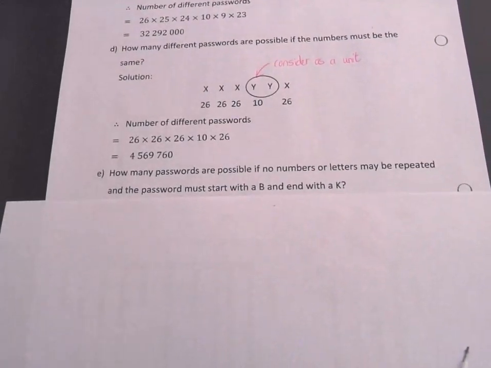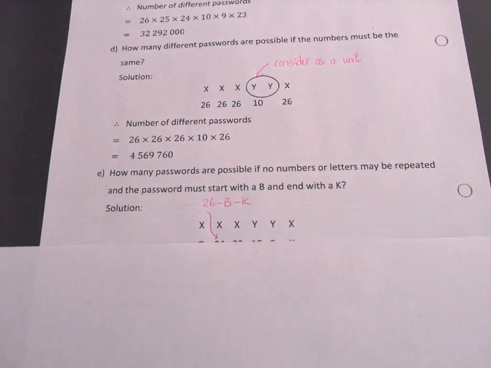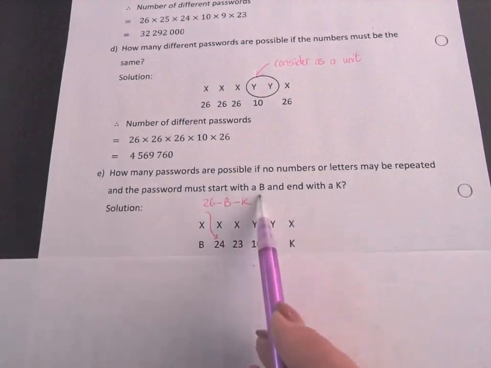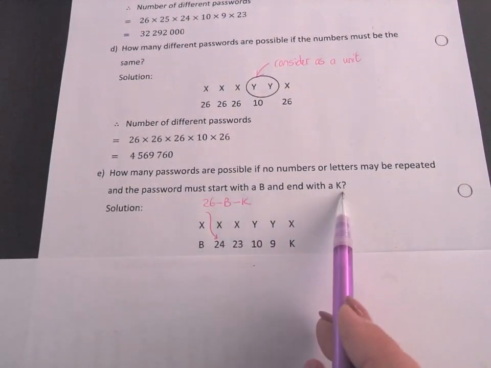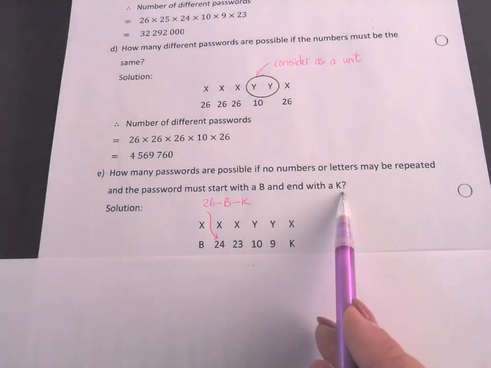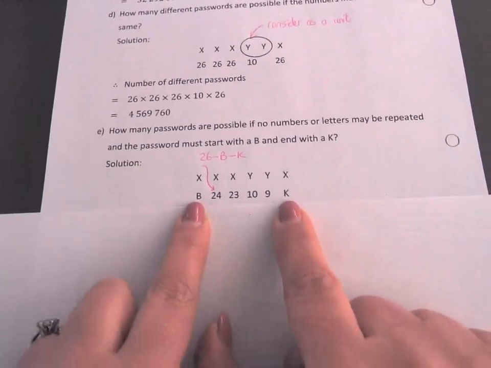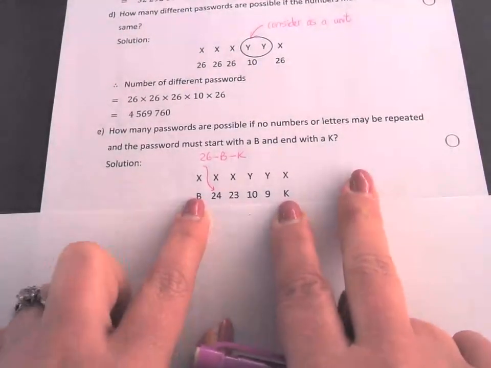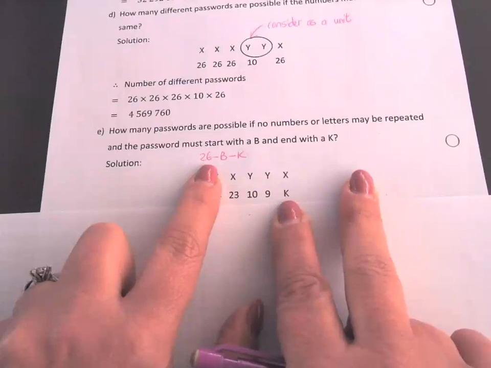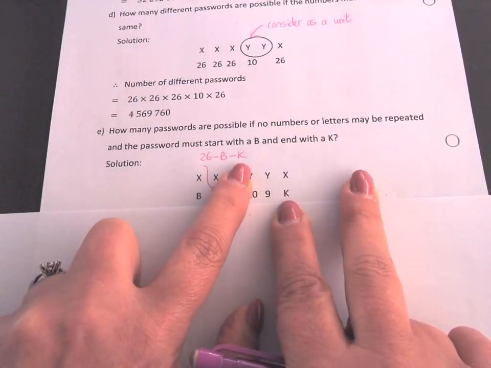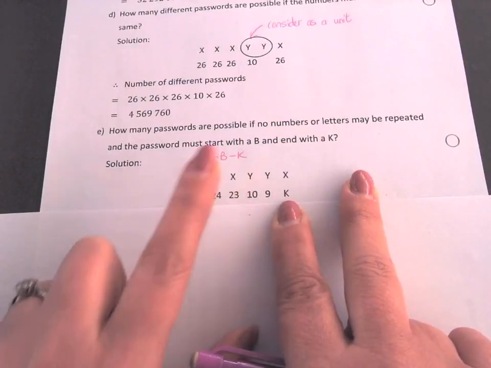How many passwords can you make if the password needs to start with a B and end with a K and you can't repeat? Okay, so you put your B and you put your K. Now we have 26 minus the B minus the K. How many is left? 24.